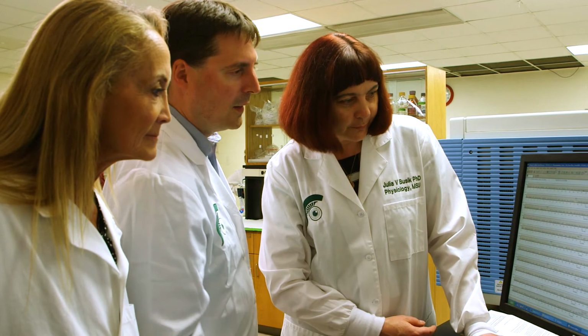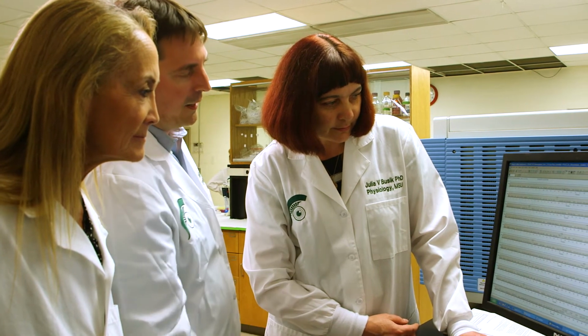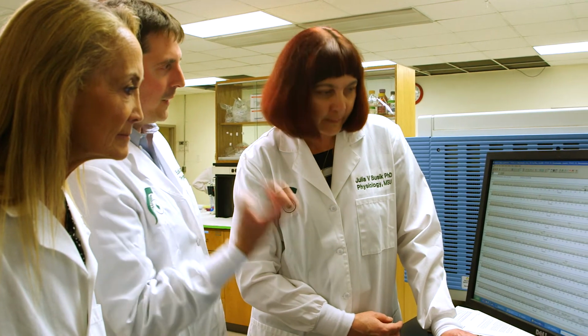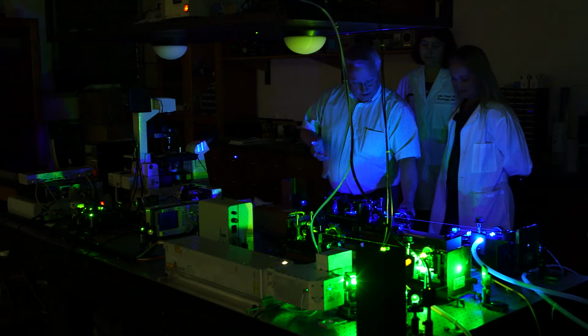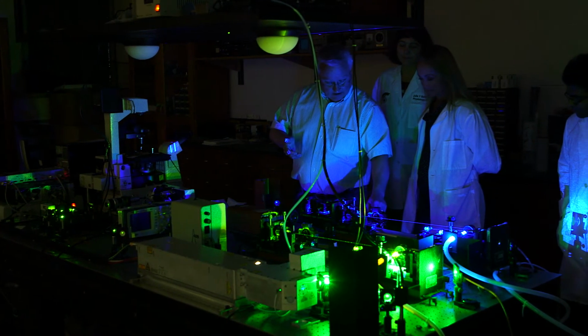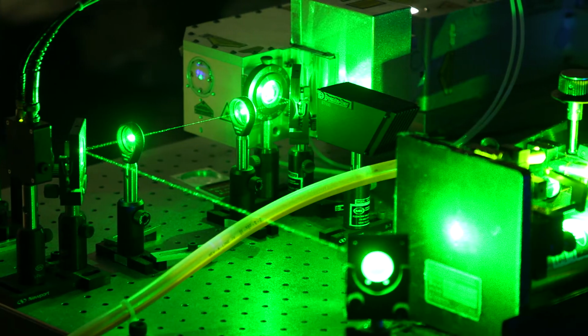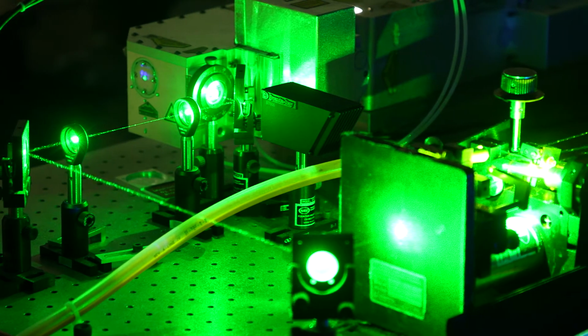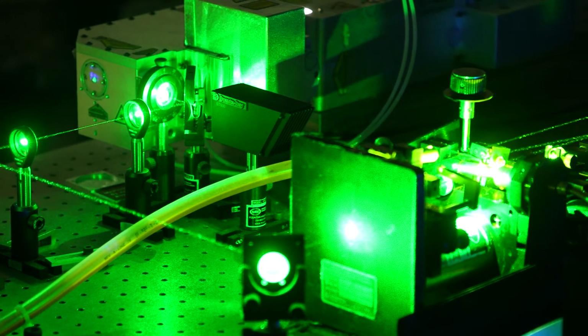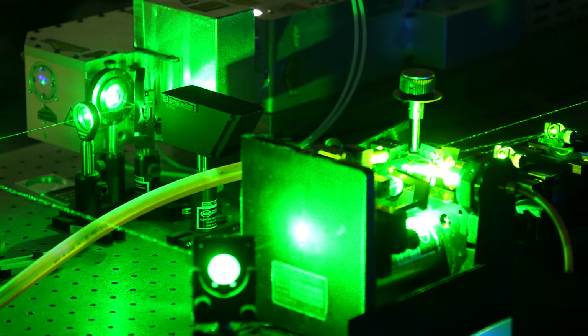So what we've been able to study with Julia's lab and with her collaborators here at MSU is why are the cells rigid? And can we fix them to make them migrate better? Because migration is one of the critical features of these cells. They have to migrate out of the bone marrow. They have to migrate into the tissues to repair.